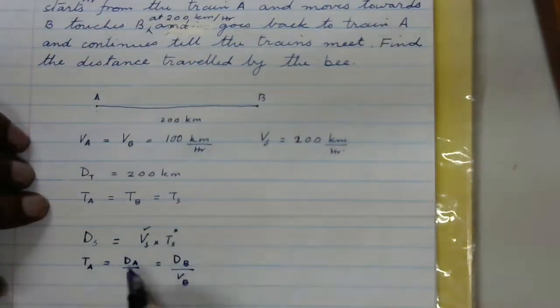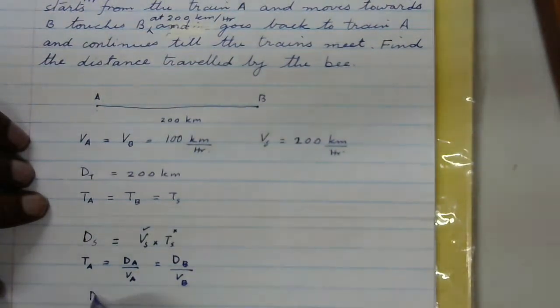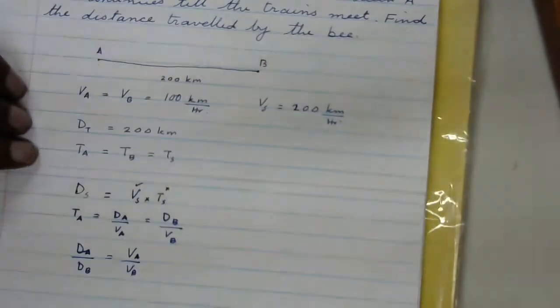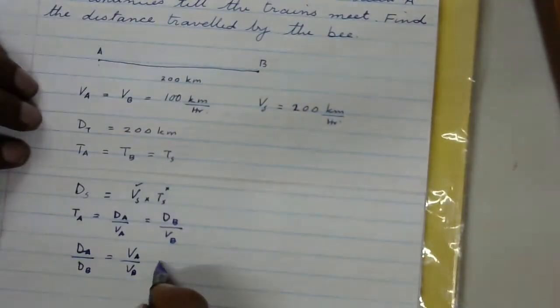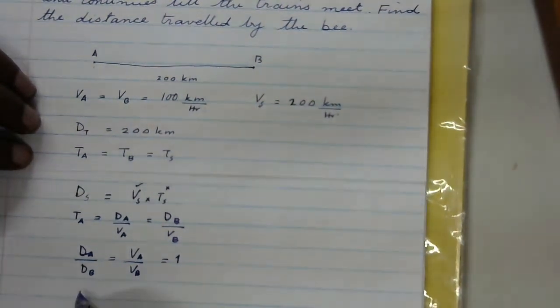So dA and dB are not known, but VA and VB are known. So we can write the equation as a ratio: dA by dB is equal to VA by VB. The advantage here is VA and VB are equal, so this is equal to 1, and so we get dA is equal to dB.